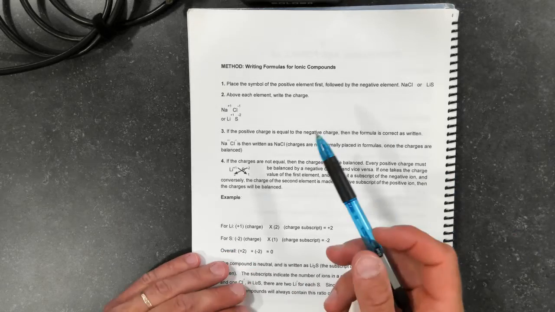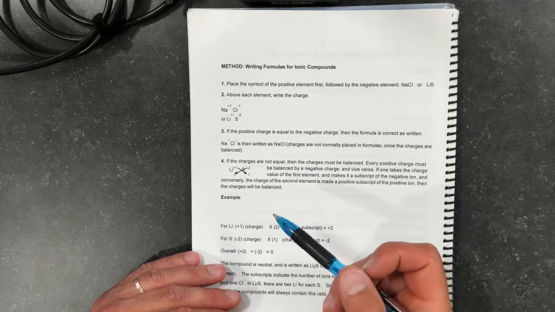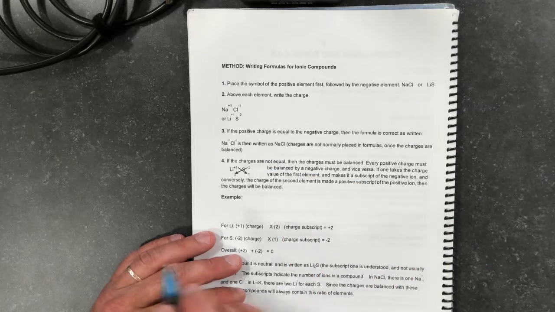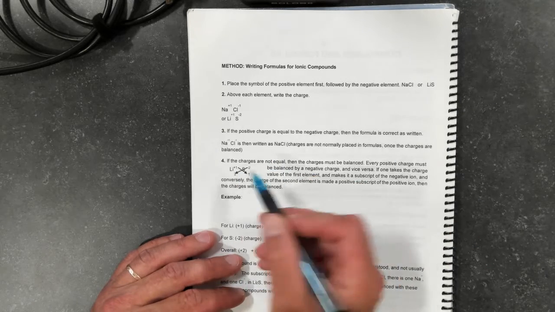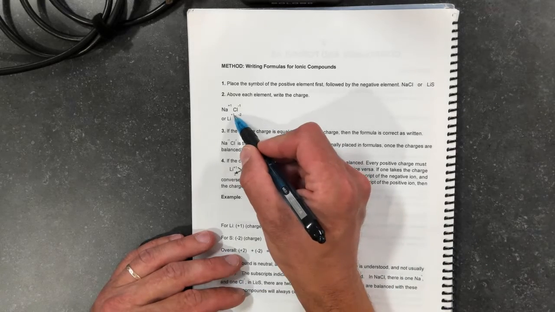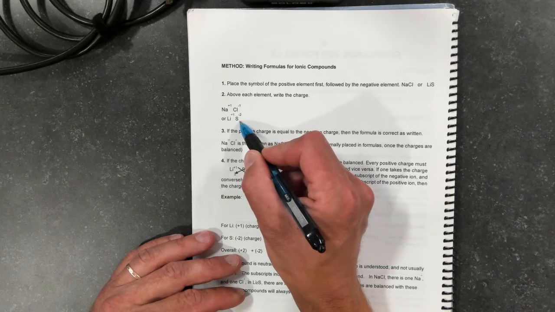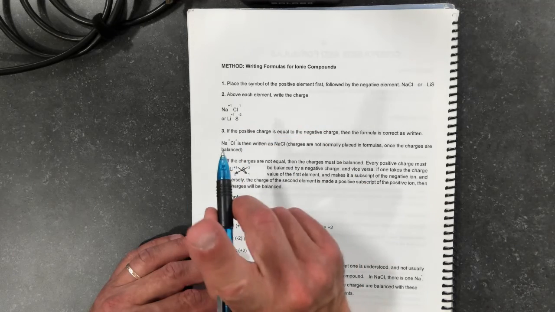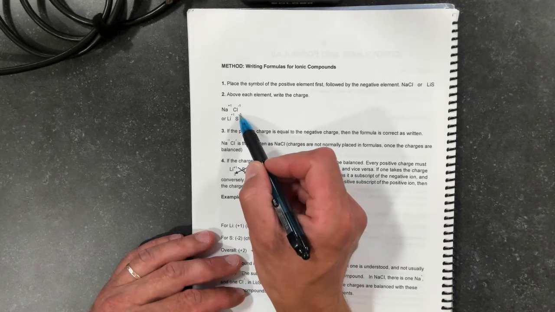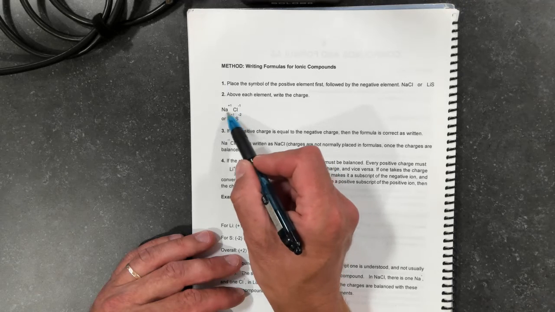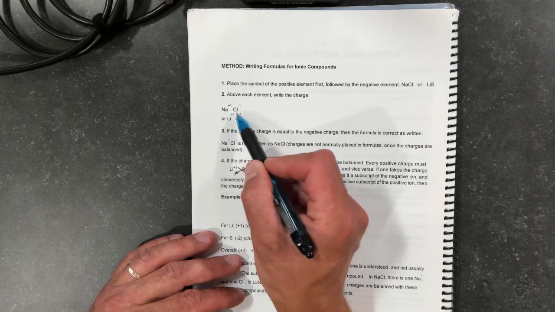Now if the charges are not equal, look what we do. You basically do this crisscross. So lithium is +1, check this out. You do this cross and you say sulfur is going to be just one atom. But sulfur is -2, so you need 2 lithiums to balance it out.